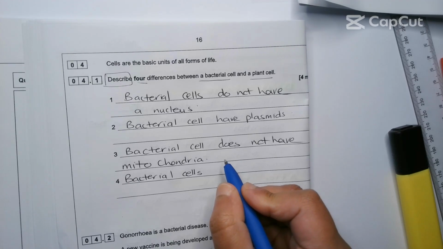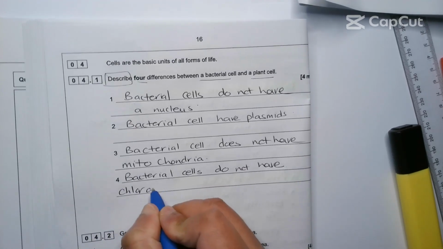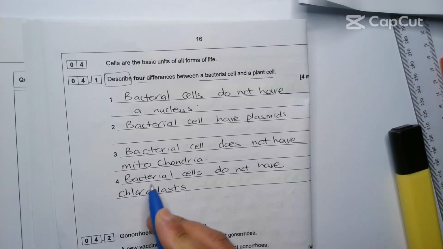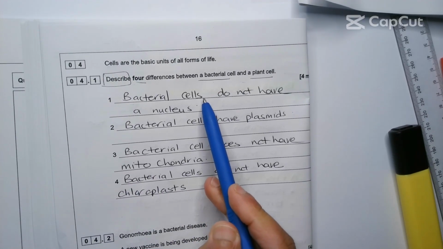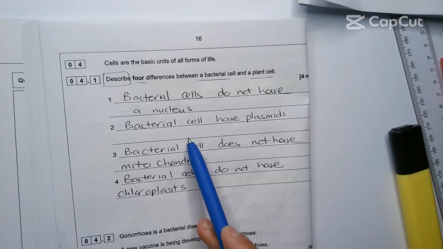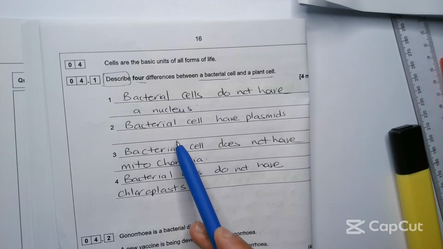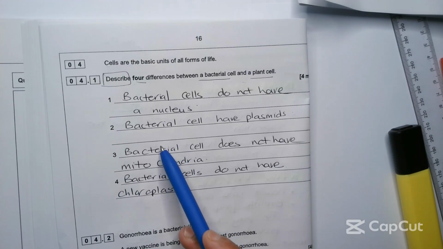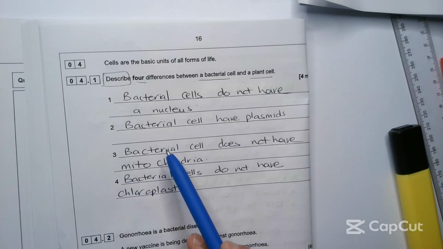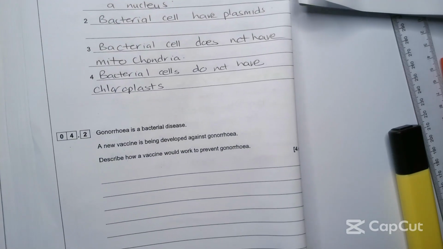You can also say bacterial cells do not have a vacuole. The only organelle you would see in common between both is ribosomes. If you want to write about ribosomes, the only thing you can mention is that bacterial cells have smaller ribosomes, whereas plant cells have larger ribosomes. Okay, so that's 4 points, 4 marks.